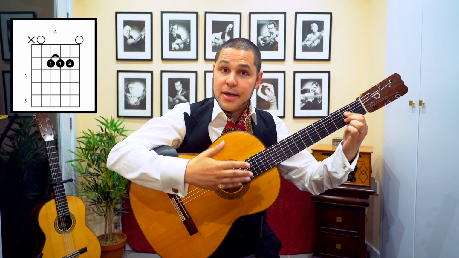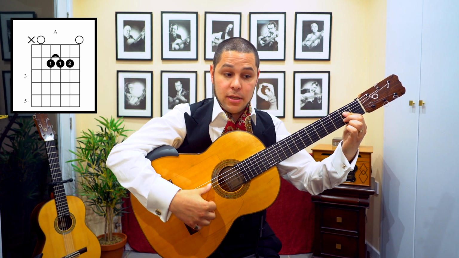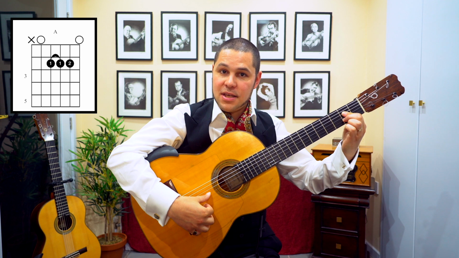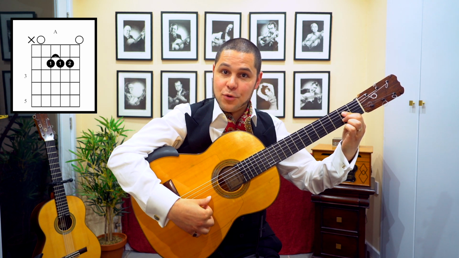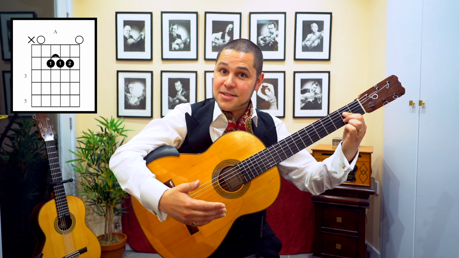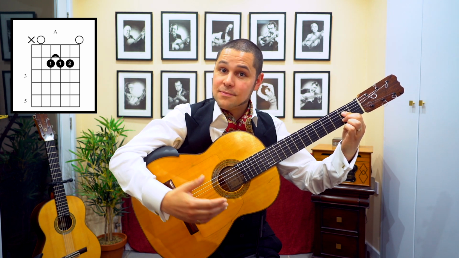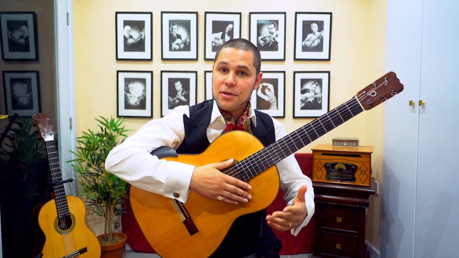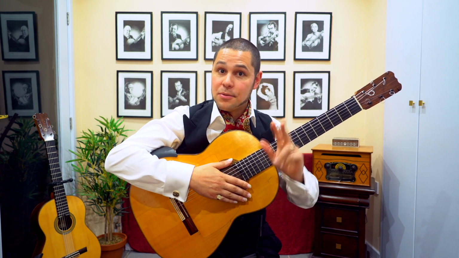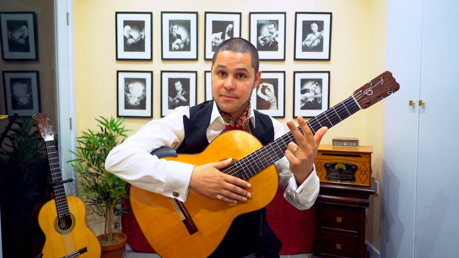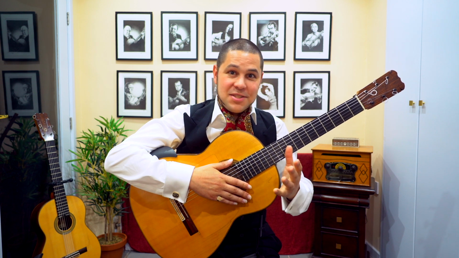Well, let's just analyse what the notes are individually. That's an A, that's an E, that's another A, that's a C sharp, that's an E. You see what I mean? You might be strumming 5 strings, but it's still 3 notes. A, C sharp, E. Now, this is the clever bit.